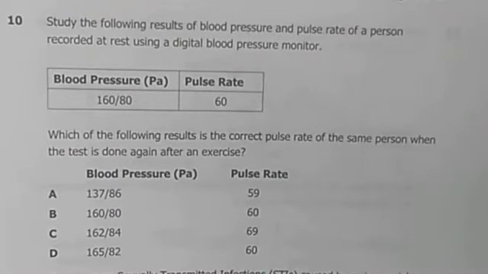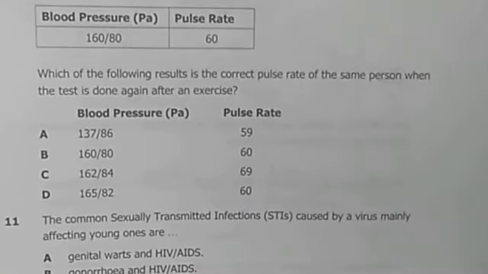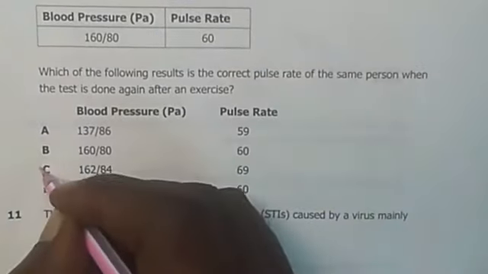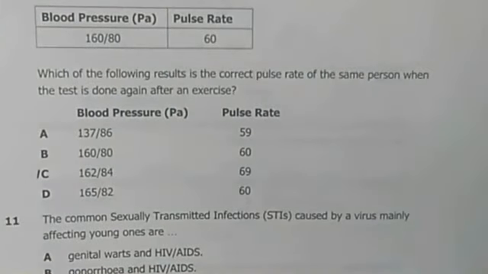Which of the following results is the correct pulse rate of the same person when the test is done again after an exercise? So the correct answer here is C. C is the correct answer. Okay, we go to question 11.